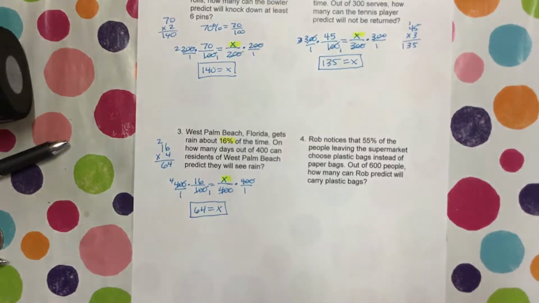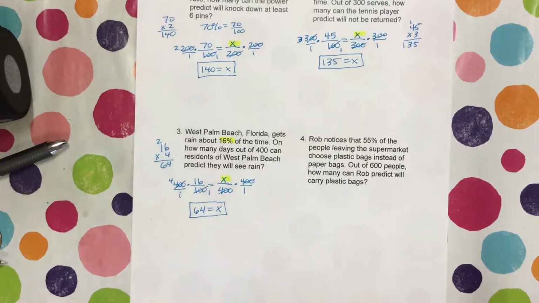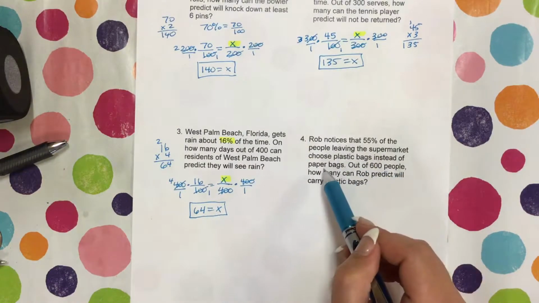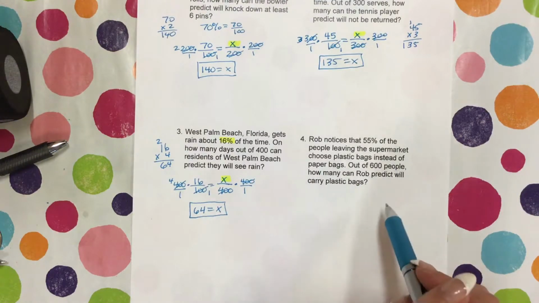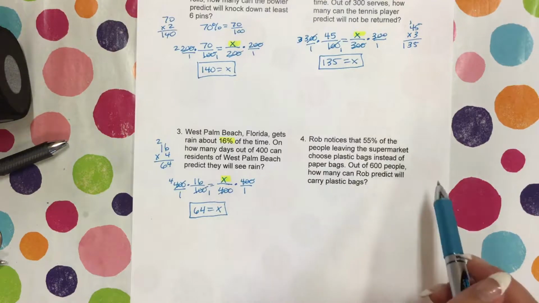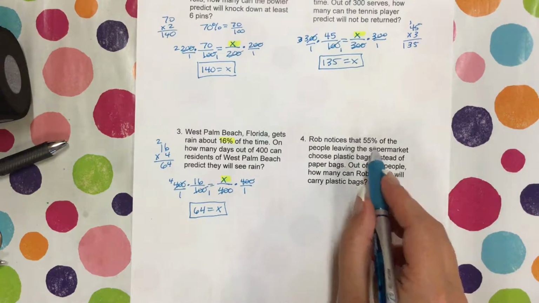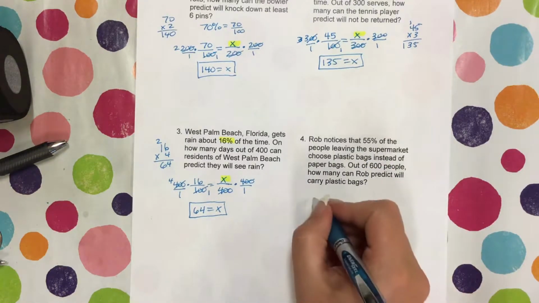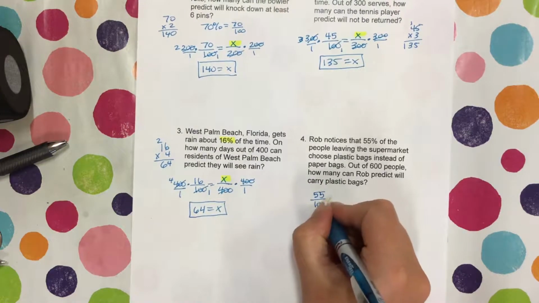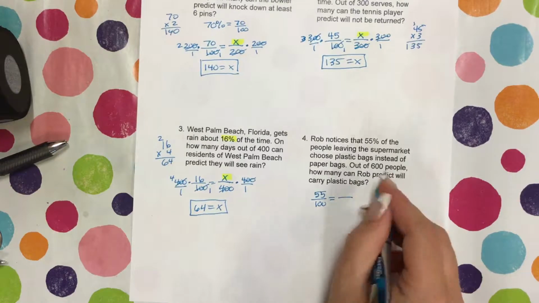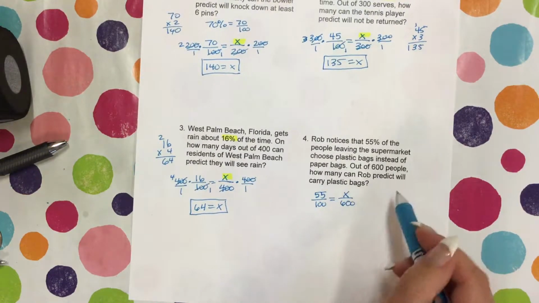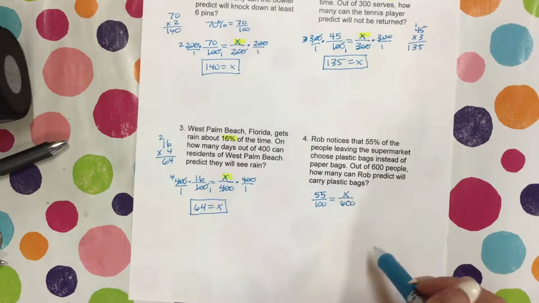Okay, on to problem 4. This states that Rob notices that 55% of the people leaving the supermarket choose plastic bags instead of paper bags. Out of 600 people, how many can Rob predict will carry plastic bags? So 55%, we're going to change that into a fraction, 55 out of 100. And that's going to equal, now we're looking at a total of 600 people, and we want to know how many of those people will carry plastic.